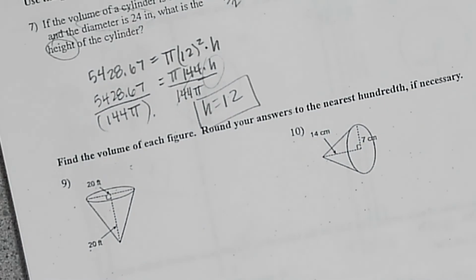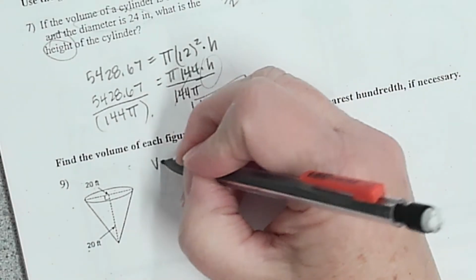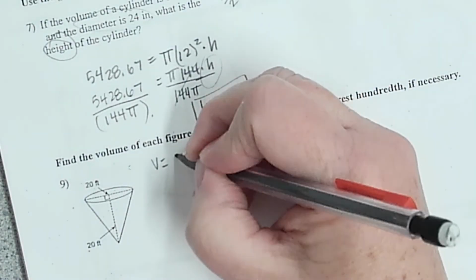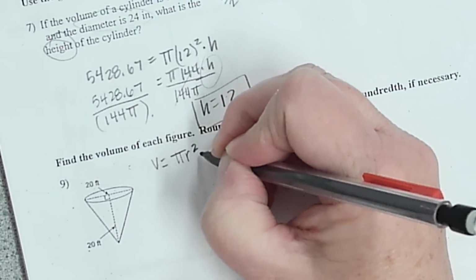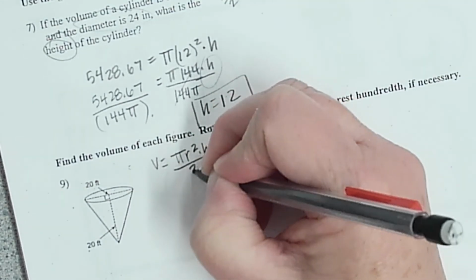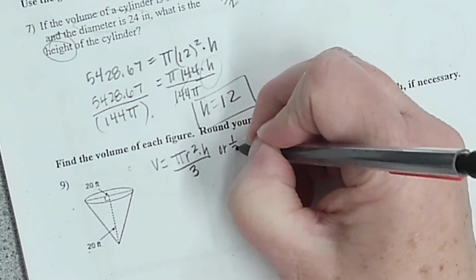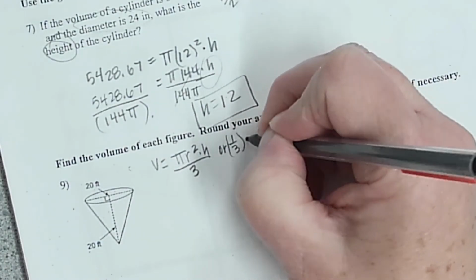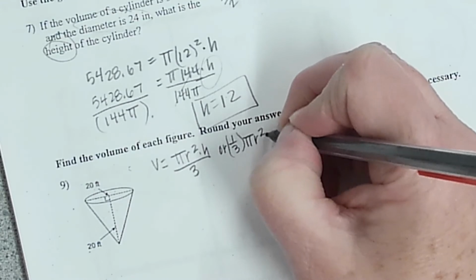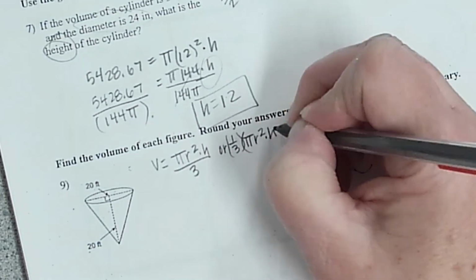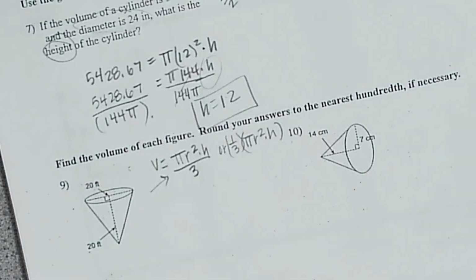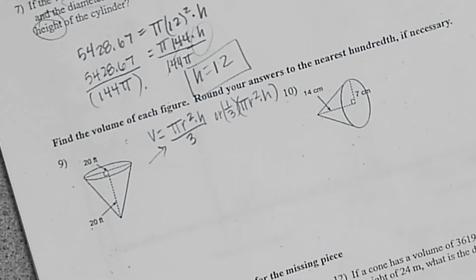Now let's look at the volume of a cone, and our formula for volume of a cone is pi r squared times height divided by 3, okay? Or you can do the 1/3 pi r squared times height if you want. I like to use this one, okay? Let's go ahead and plug in the information that we have.